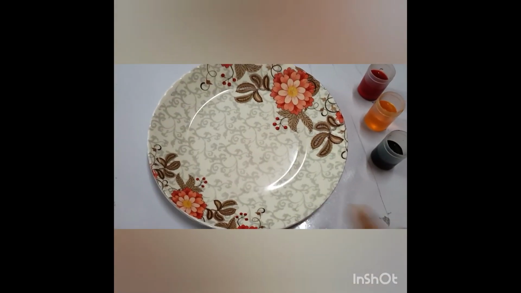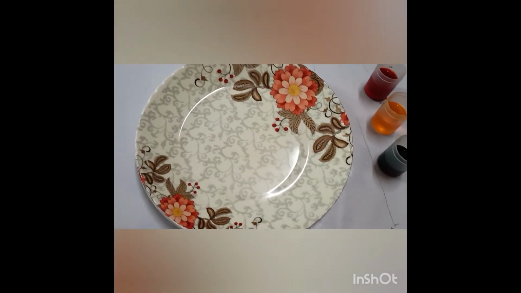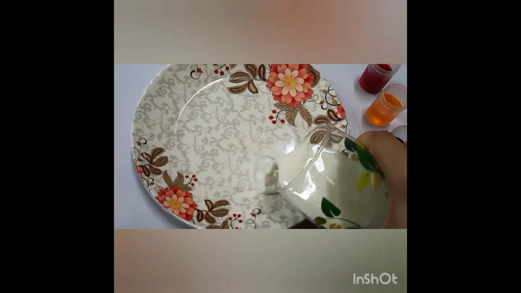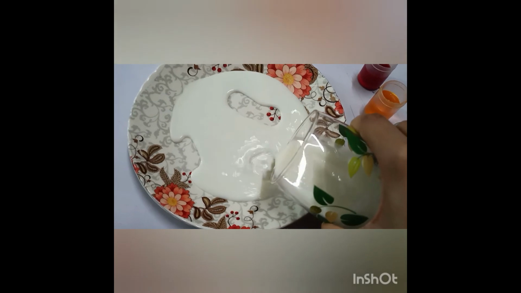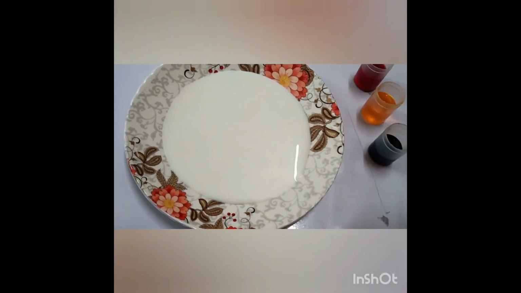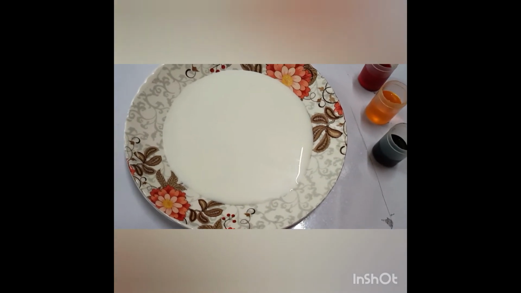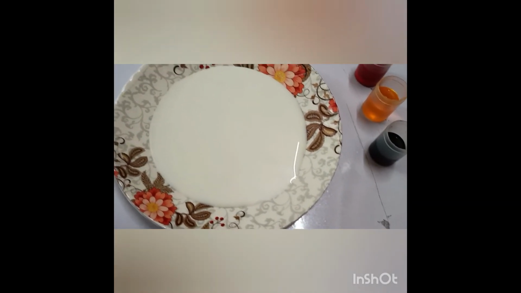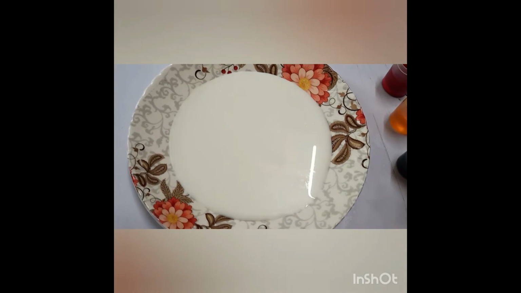I take a plate and start adding milk to it. Now I add different colors at the center of the milk.